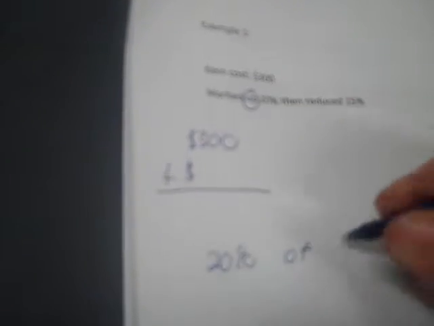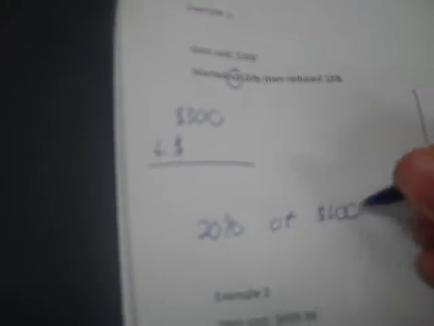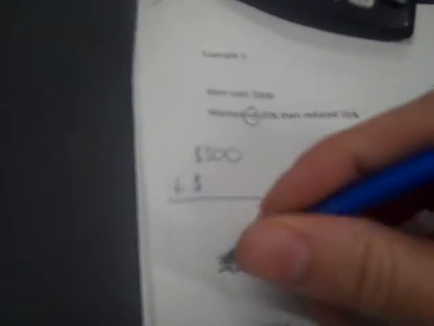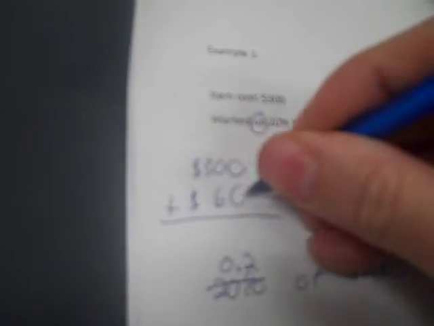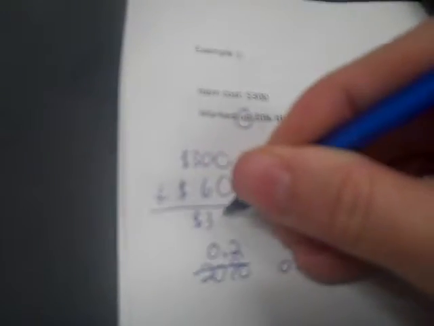of $300. Now remember, we have to divide the 20 by 100. And that's 0.2, okay? Okay, and then of means I multiply. So 0.2 times 300. And I got 60. So I add those two together. So that's $360, okay?